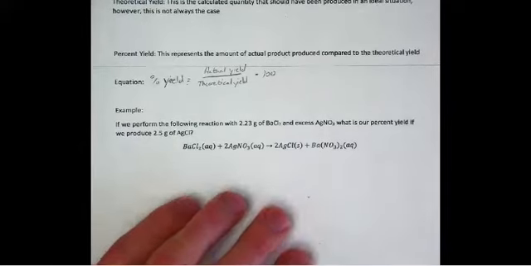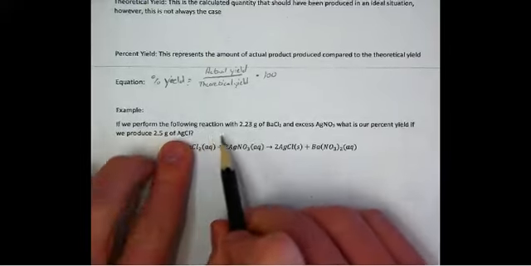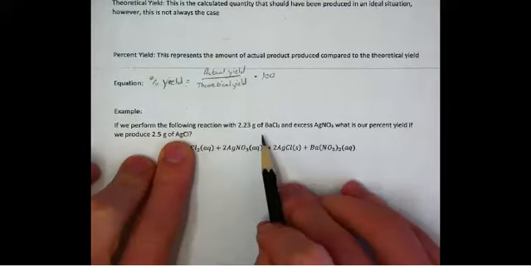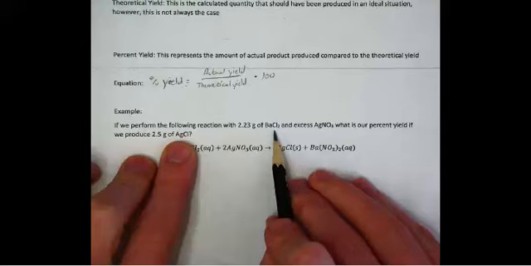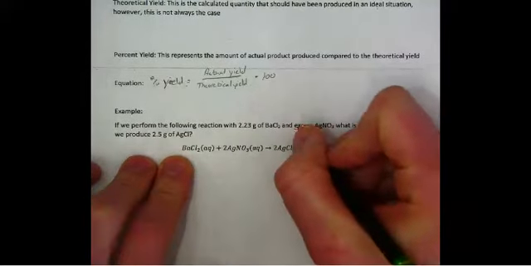So in our sample problem below, we are posed with the problem where we perform a reaction between barium chloride and excess silver nitrate. Real quick, let's define excess.